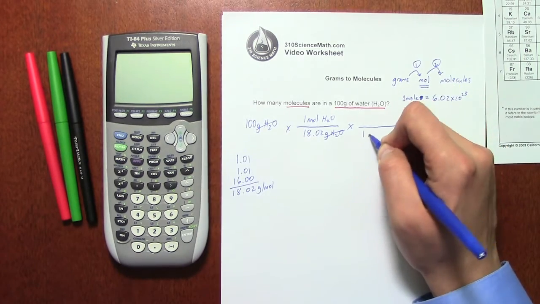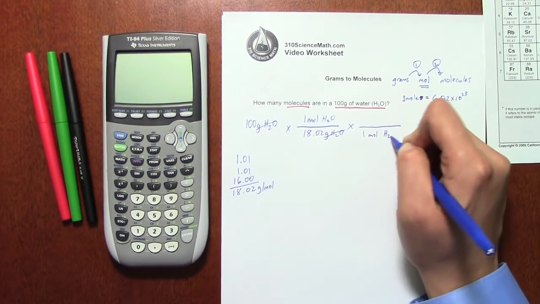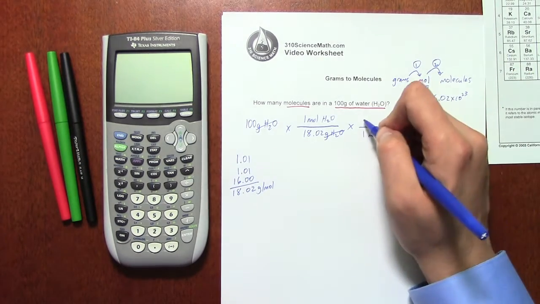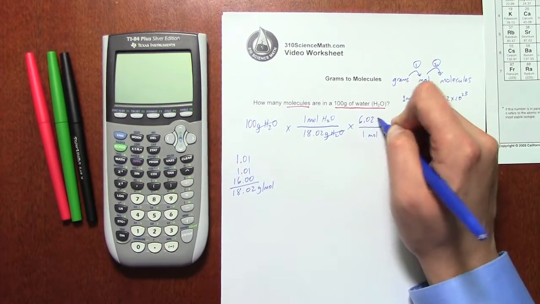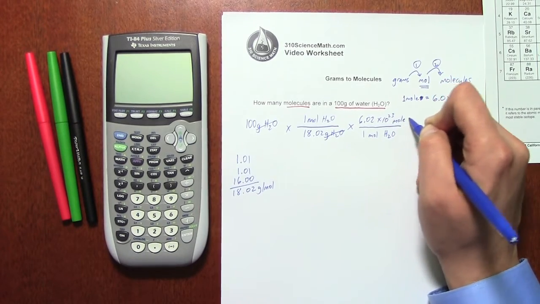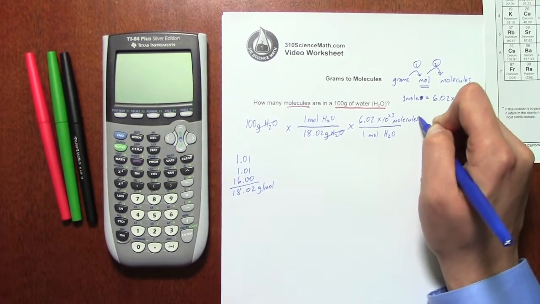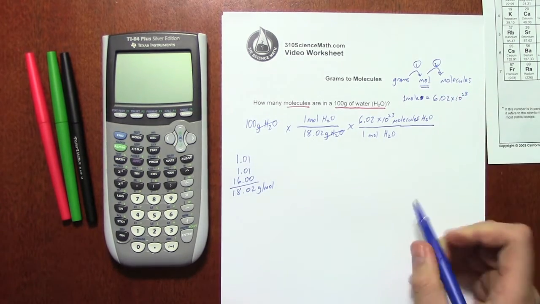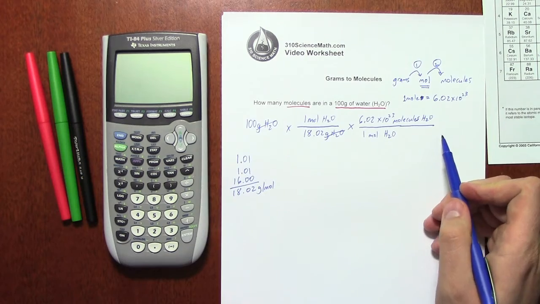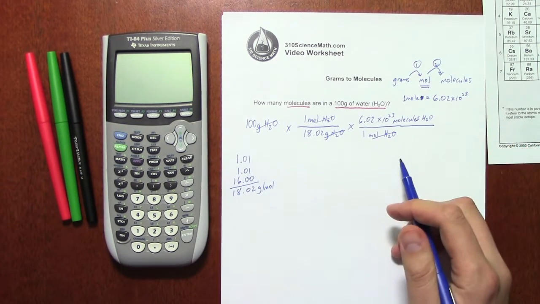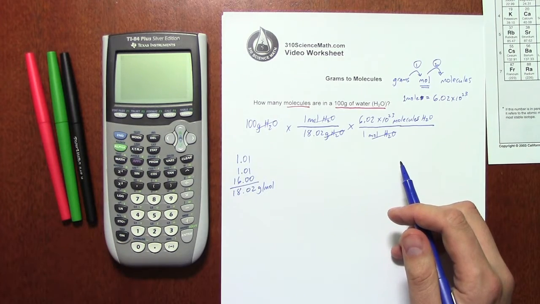So I'm going to write 1 mole of H2O here because I want to get the moles to cancel. And then I'm going to write 6.02 times 10 to the 23rd molecules of water on top. Okay? So that's how I'm going to leapfrog from moles to molecules. So now, how do we figure this out on the calculator?